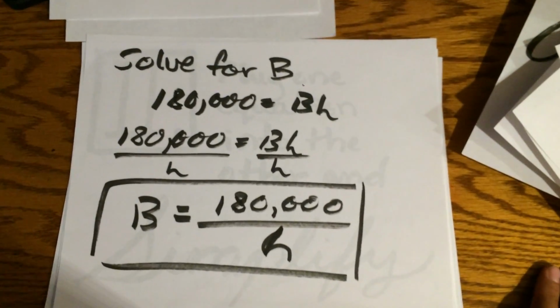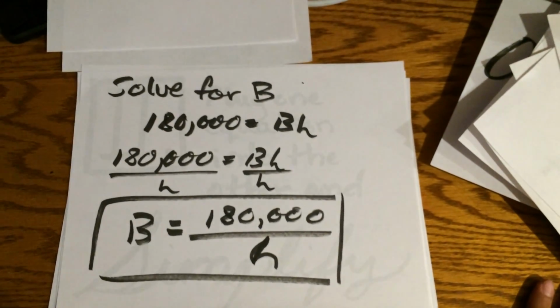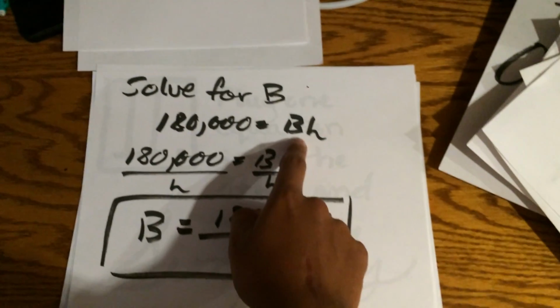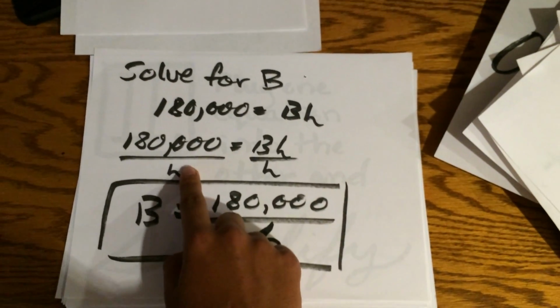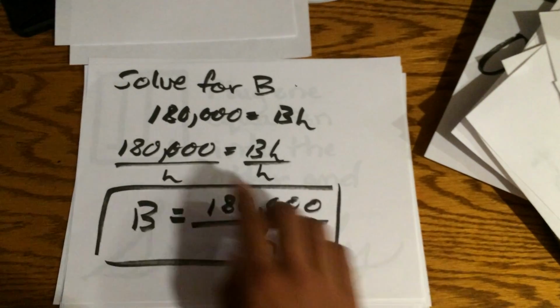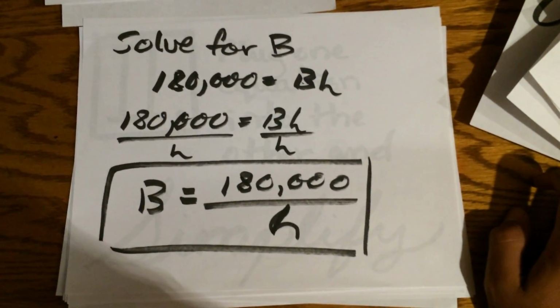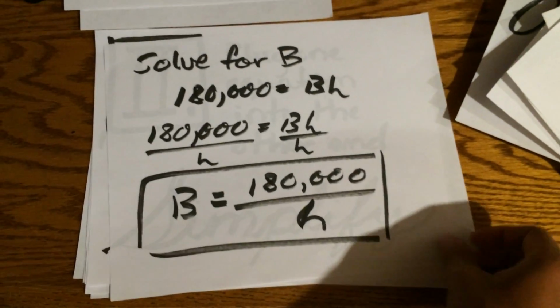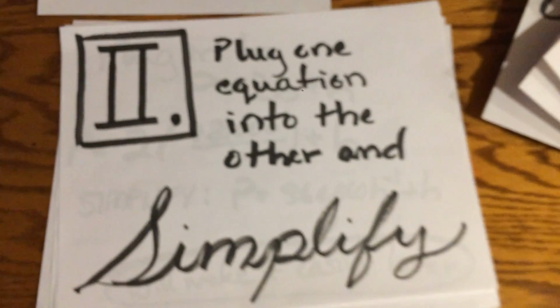So first we have to solve for b. 180,000 is equal to bh, which is the area, base times height. To find b we need to divide 180,000 by h, and that gives us b equals 180,000 over h. Number 2. So now we move on to step 2.